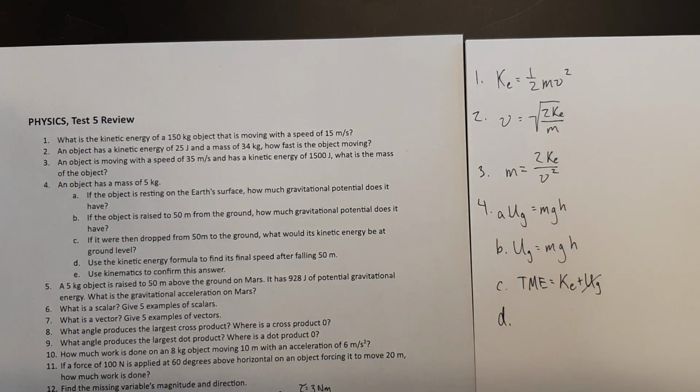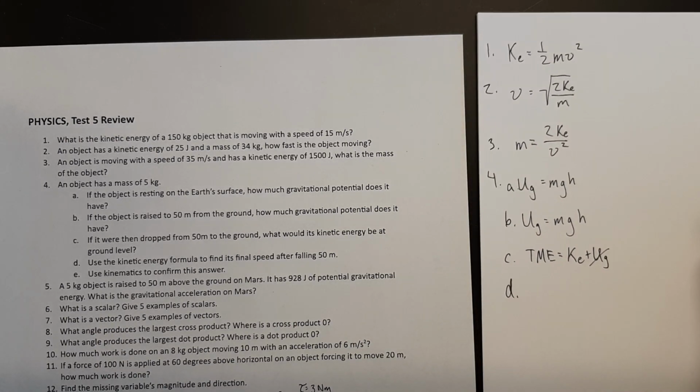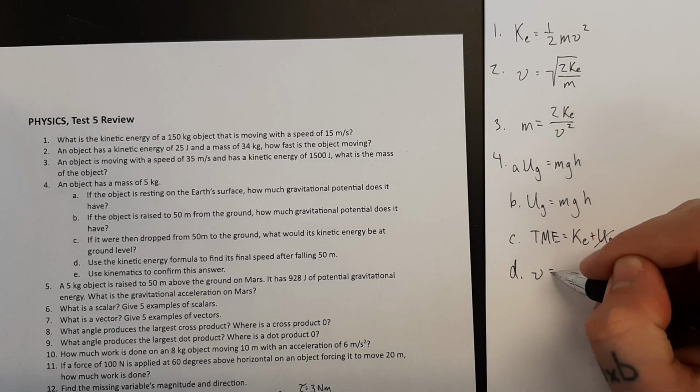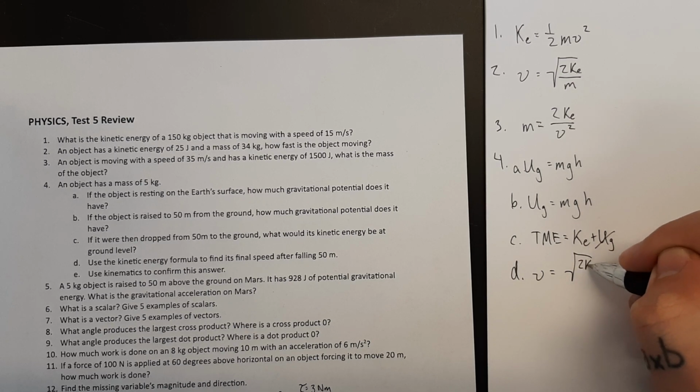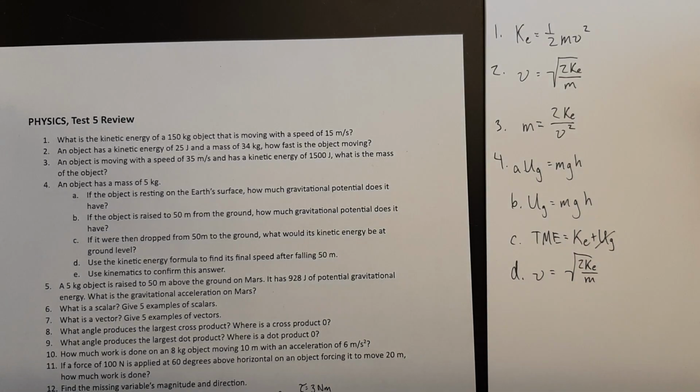D, use the kinetic energy formula to find its speed after falling for 50 meters. All right, so we're going to be using this v equals square root of 2 KE over m again. That'll work perfectly fine. E, use kinematics to confirm your answer. Okay, so kinematics-wise, all right, thinking about this situation, we're looking for its speed as it reaches the ground. Okay, so we're looking for final speed. It's released from rest, so we know our initial speed.